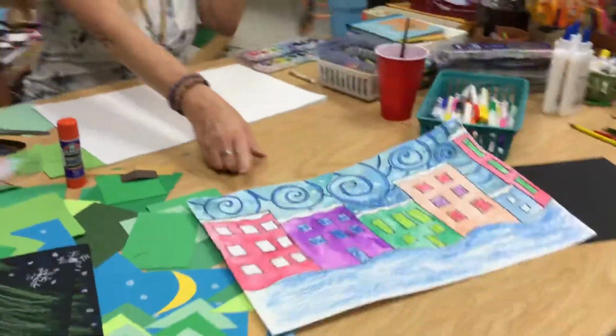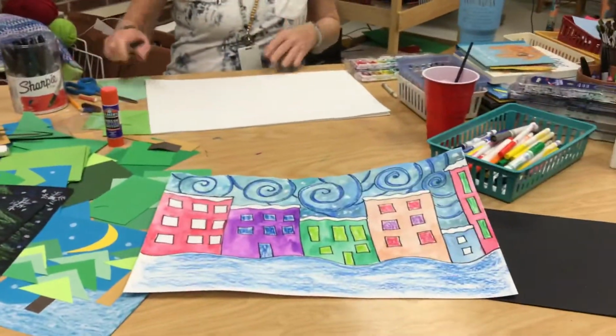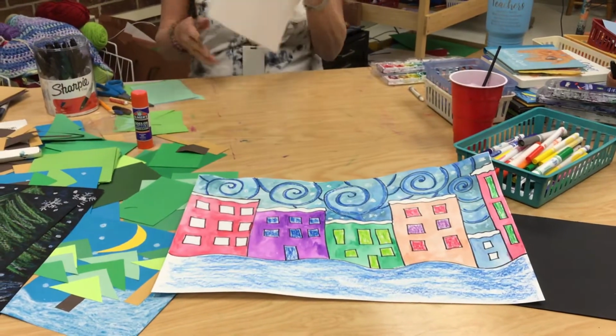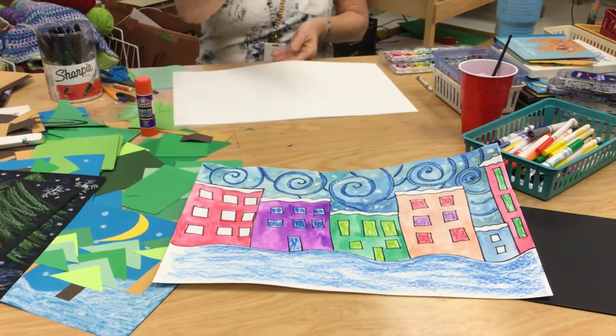And these swirls remind me of Van Gogh, of course. I'm sure they do you too. And you need your Sharpie first.